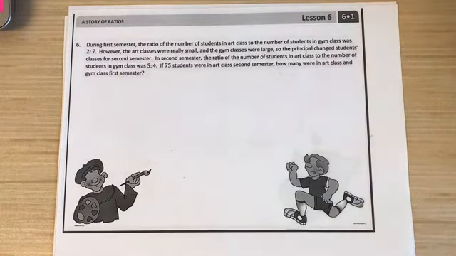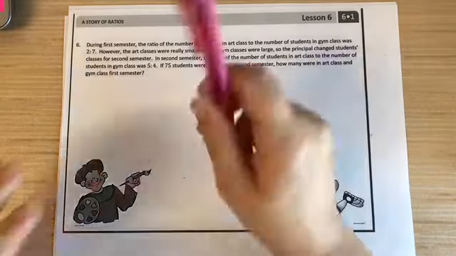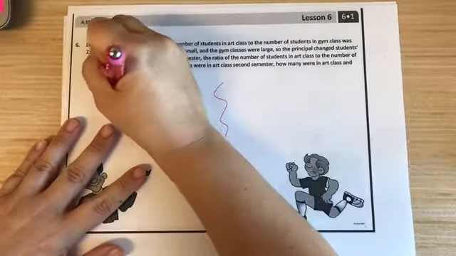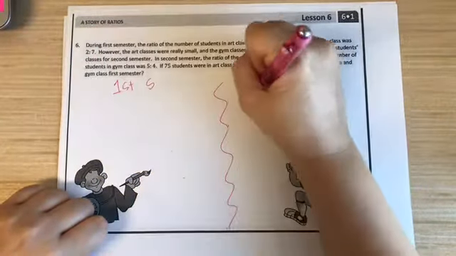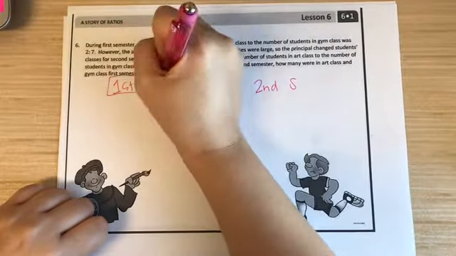During the first semester, the ratio of the number of students in art class to the number of students in gym class was 2-7. However, the art classes were really small and the gym classes were large, so the principal changed students' classes for second semester. In second semester, the ratio of the number of students in art class to the number of students in gym class was 5-4. If 75 students were in art class second semester, how many students were in art class and gym class first semester? So I heard a change in ratio. I heard them talking about first semester, and I heard them talking about second semester. Okay, so that's going to be our label here.